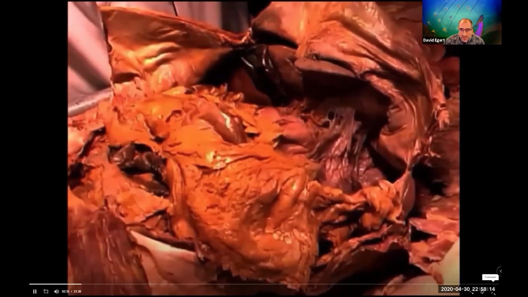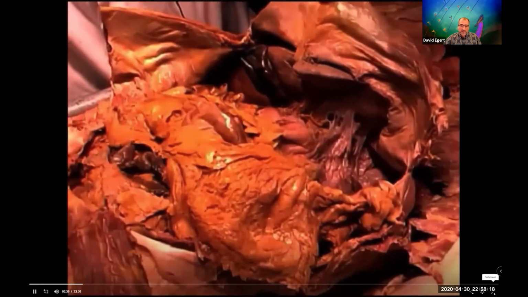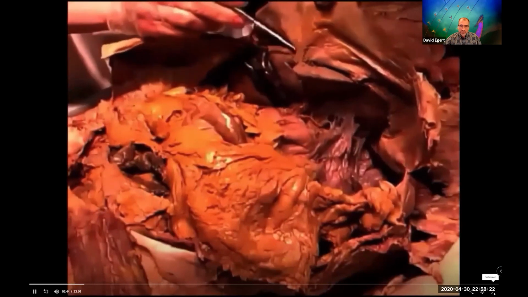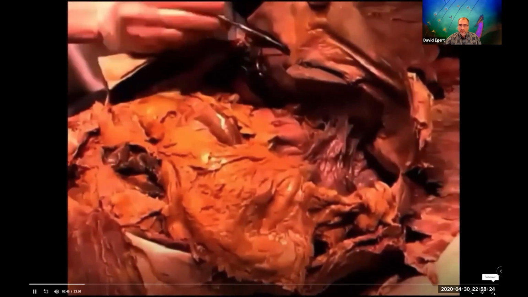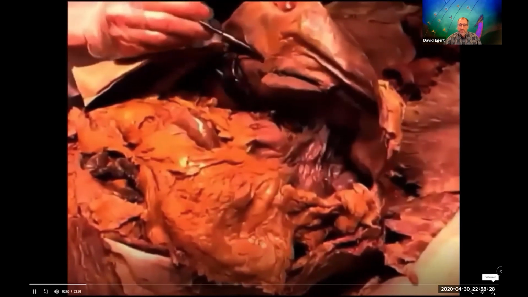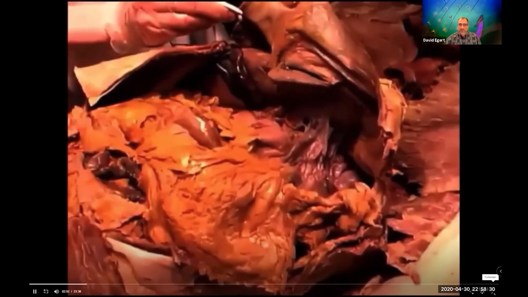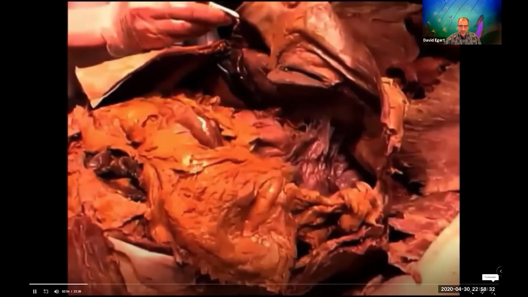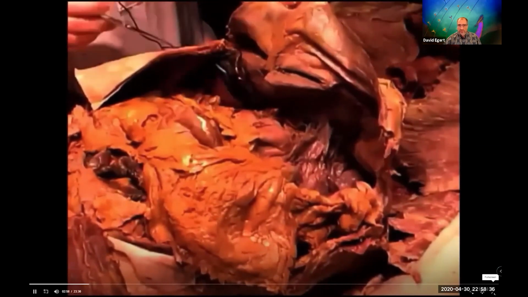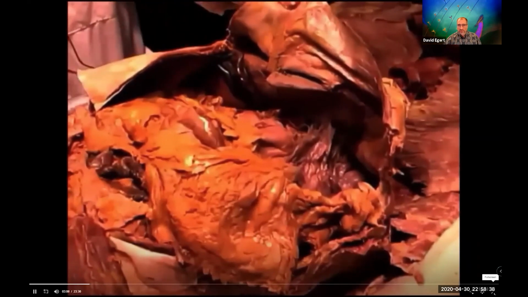Now here we can see the adult derivatives of the ventral mesogastrium, or mesentery of the foregut. I'm pulling back the ventral body wall here, and there's a portion of that mesentery that continues down to the liver. It's called the falciform ligament. And there seems to be some scar tissue in this cadaver so that it's shrunken up and a little bit more tight than it is on most cadavers. But this falciform ligament would be a portion of the ventral mesentery.